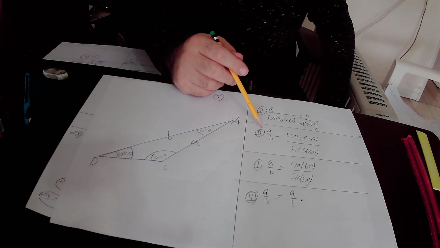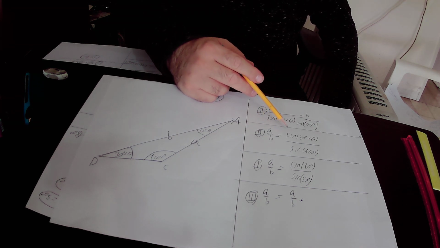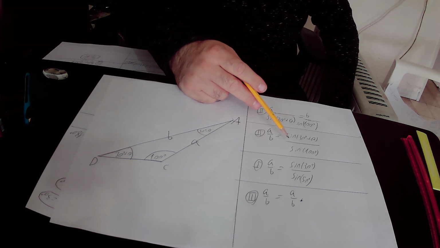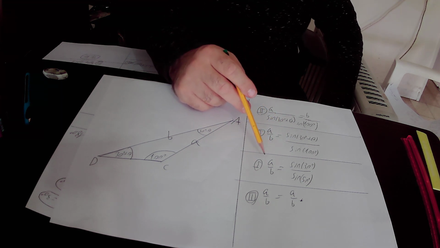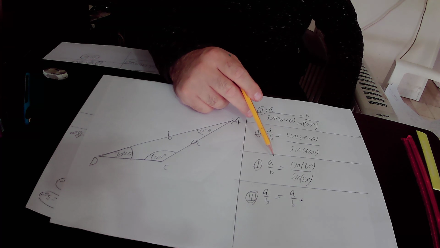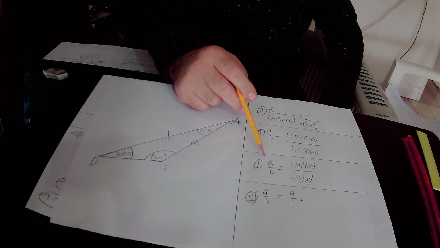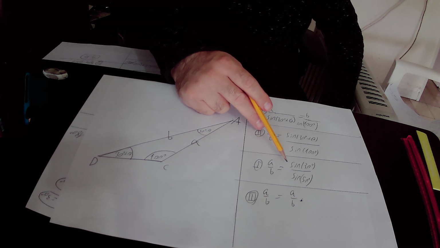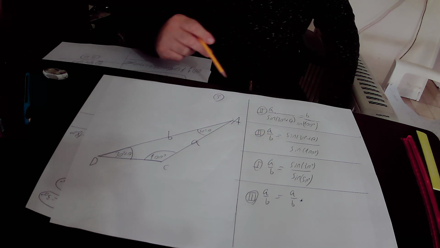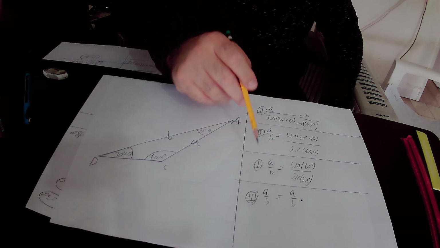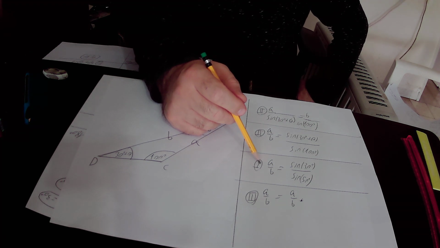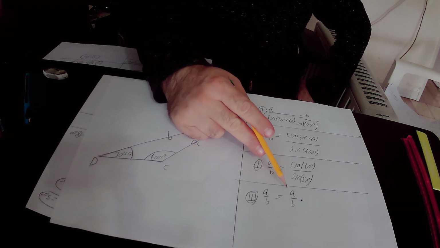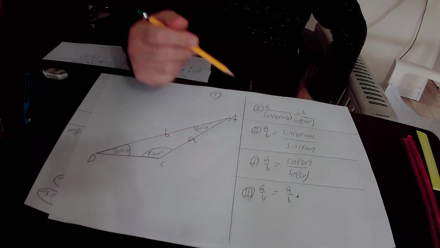According to equation number 2, A over B equals sine of 30 degrees plus theta over sine of 100 degrees, and according to equation number 1, we have already found that A over B equals sine 30 degrees over sine 50 degrees. So we created equation number 3, which states that A over B according to equation number 1 must be equal to A over B according to equation number 2.